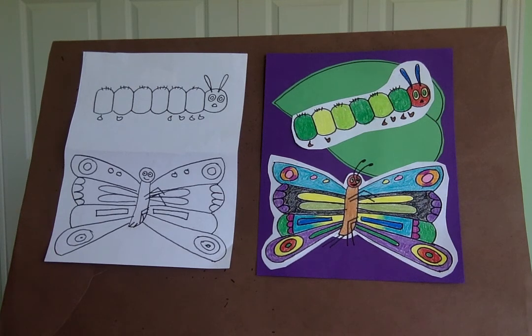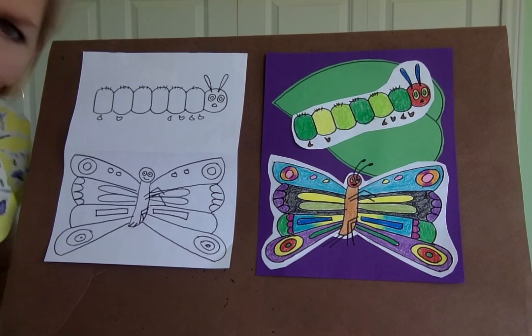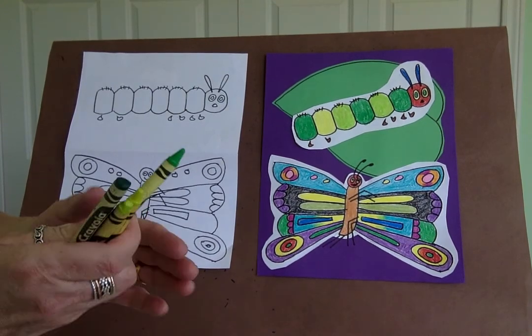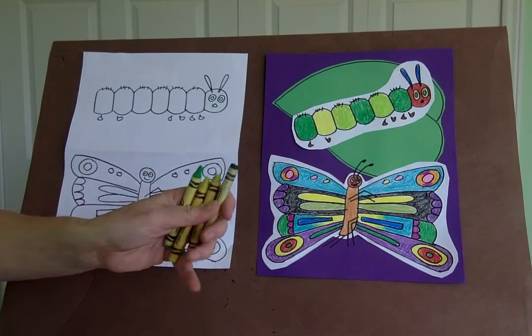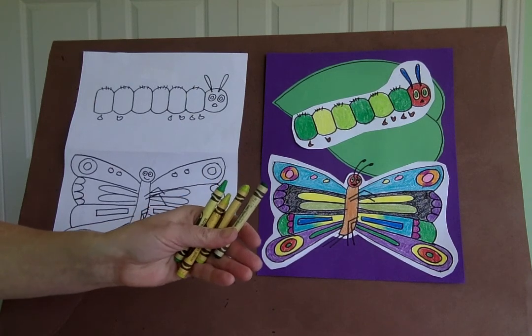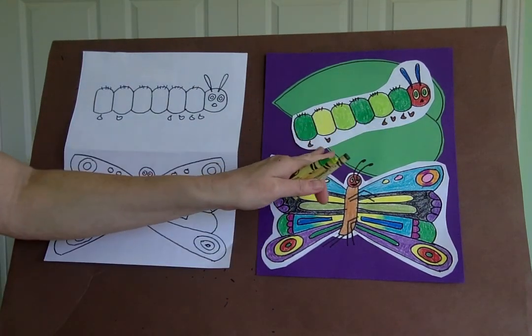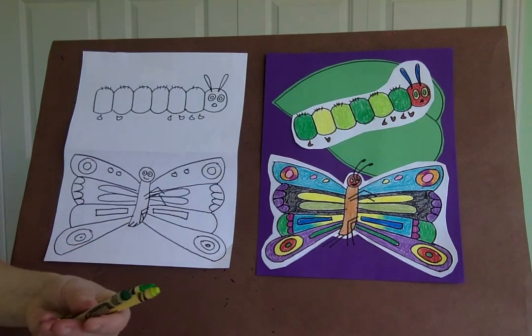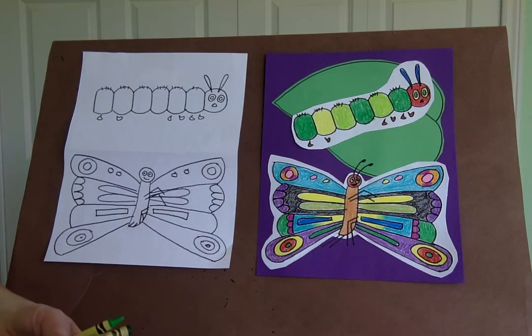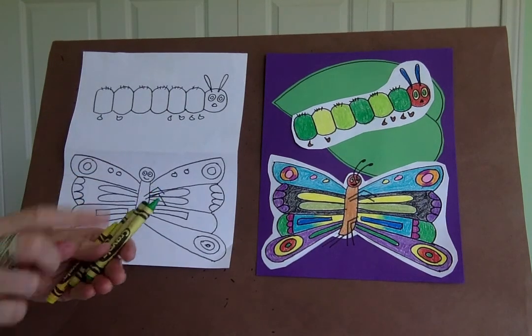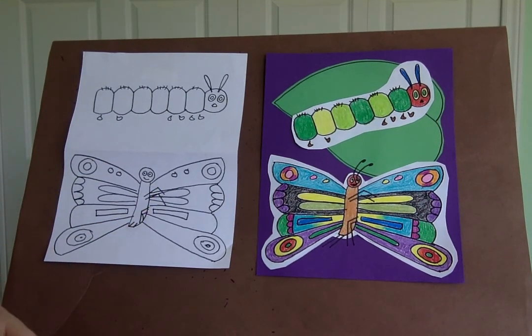Same with those antennas. Boys and girls, when you start to color your caterpillar, think about different greens. If you can find some different greens inside your crayon box, that would be great. That's what I did with the different greens right here. So we have regular green, we have yellow green, we have green yellow, and we have screaming green. This one's called screaming green right here. So if you have some different greens, that would be great. If you just have one green, that's fine. Use just one green, all right?